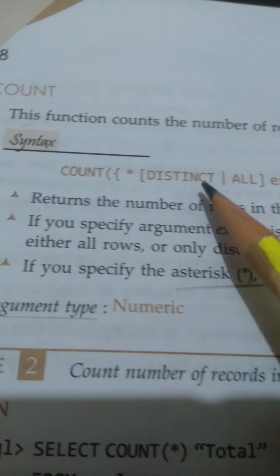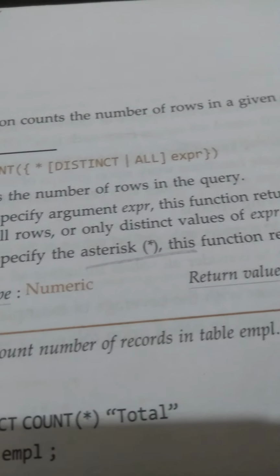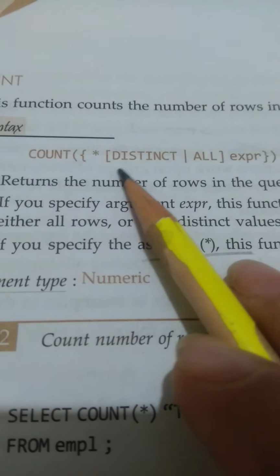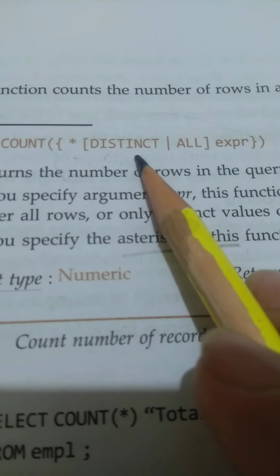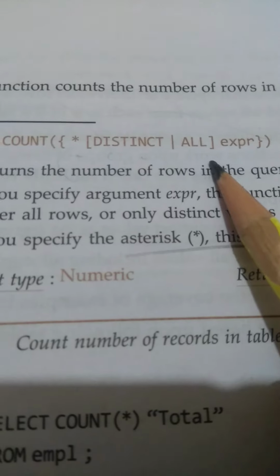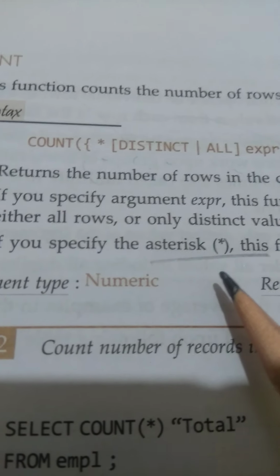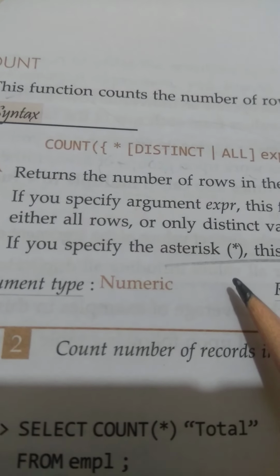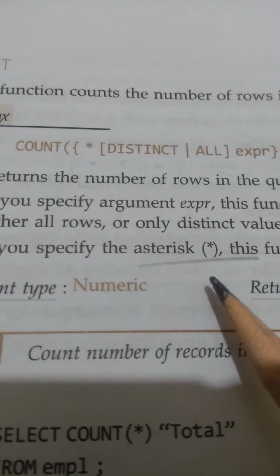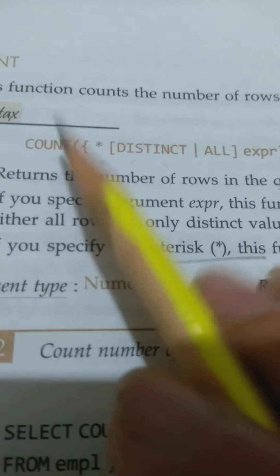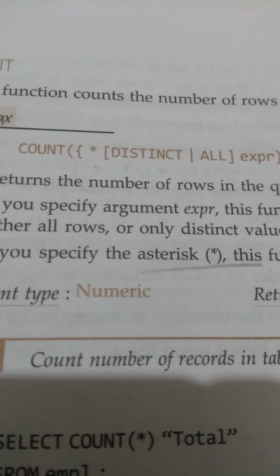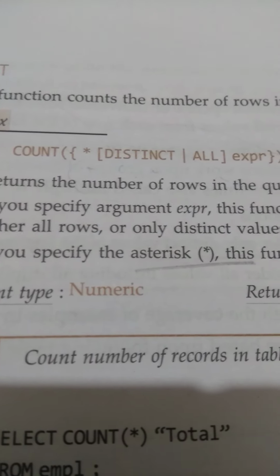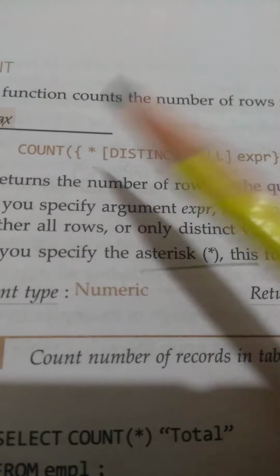Now the count function. This function counts the number of rows. We can use star with count also, which is optional, and the distinct keyword and the all keyword also. Count will return how many records there are, how many employees are working there. So for that you will use the count function.